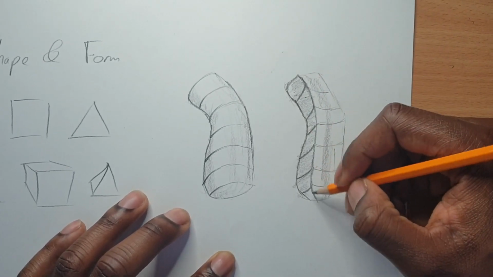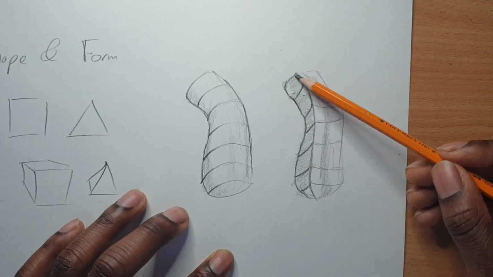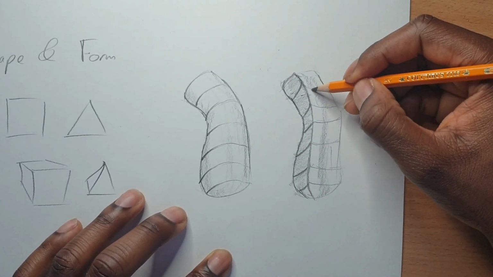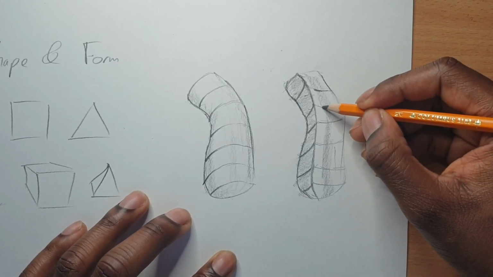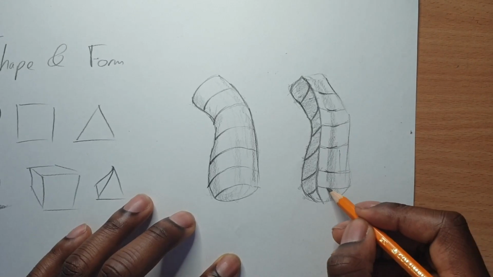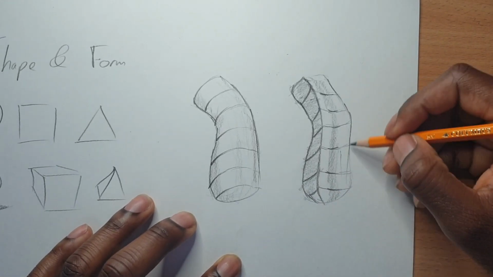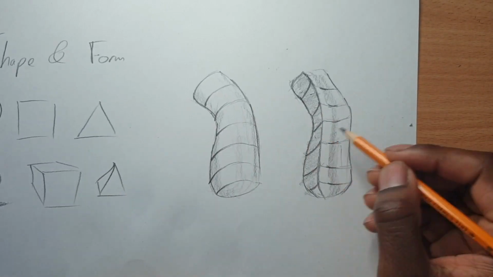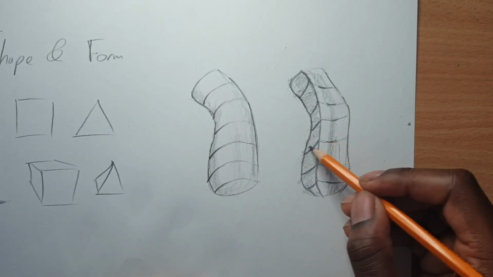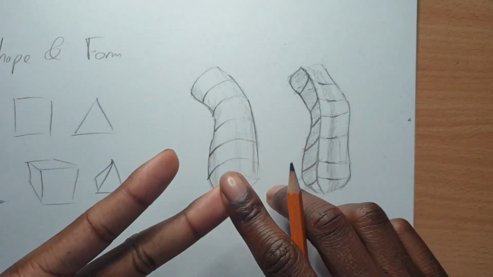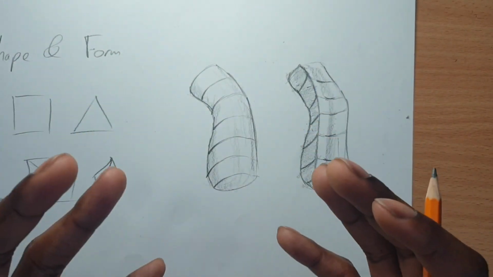And as you can see there, that form too is emphasized. It's very clearly different. So just by doing that, just a little bit of shading, just a little bit of contour lines, we can change the entire form of a shape.